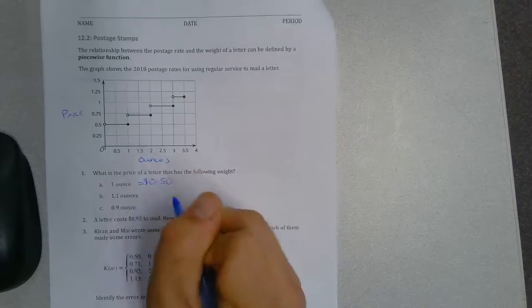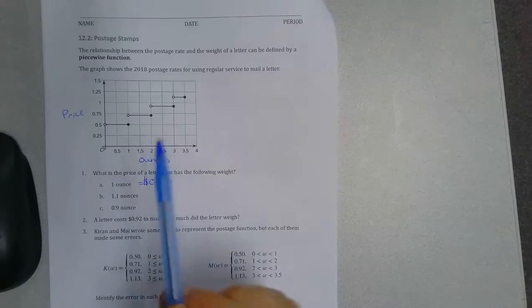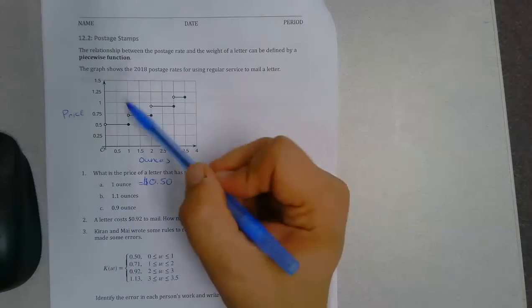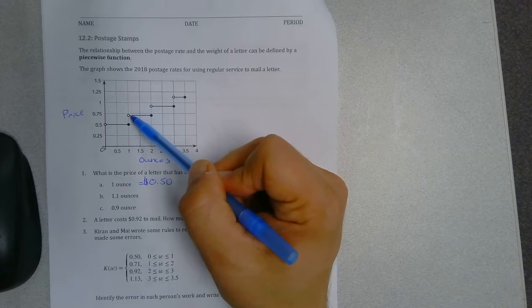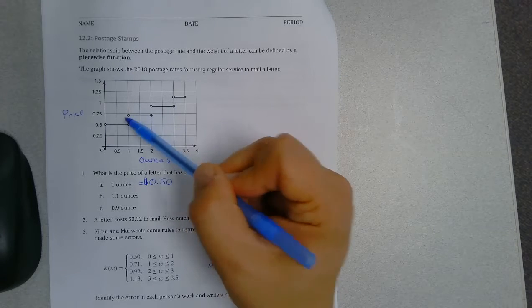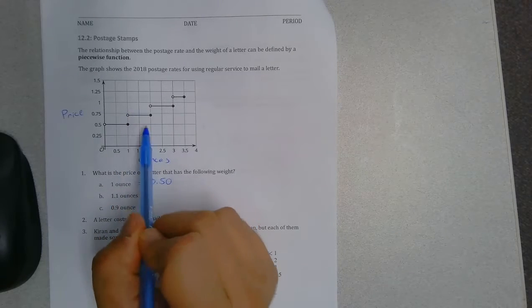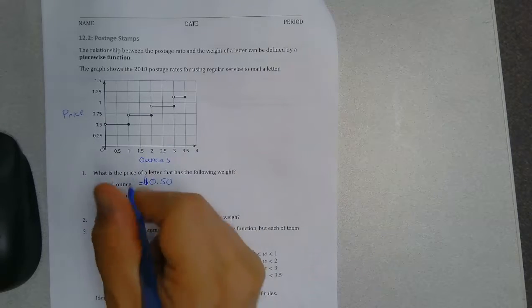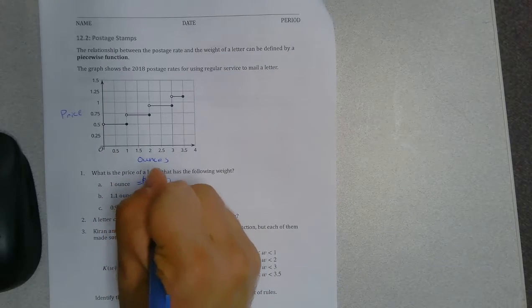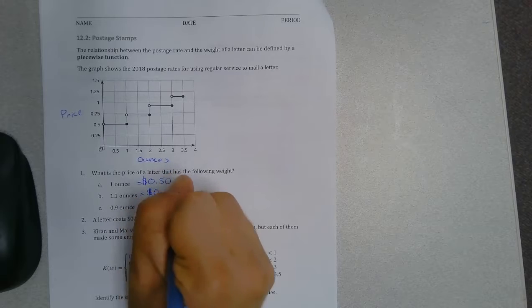I'm going to put the money sign too so that we know we're talking about money. So for 1.1 ounces, 1.1 is a little bit more than 1. And we can look down here. What is the price? It says 0.71. So if we use the graph strictly, we'd have to estimate, but we can tell this is exactly 71 cents.